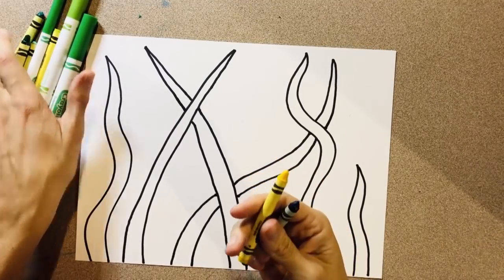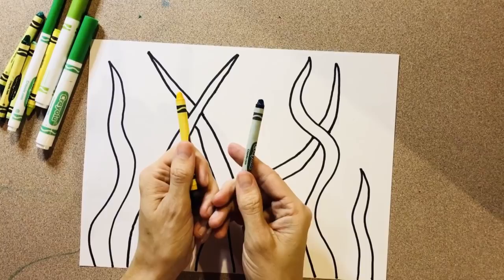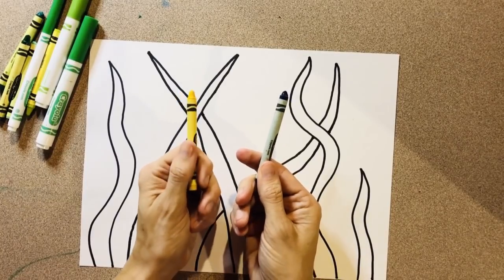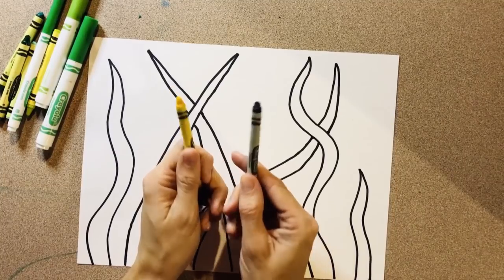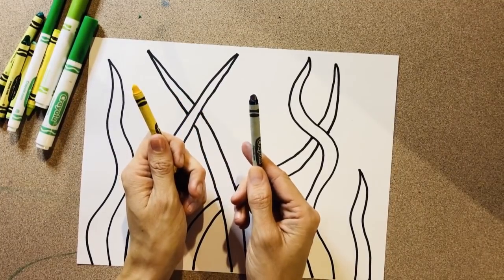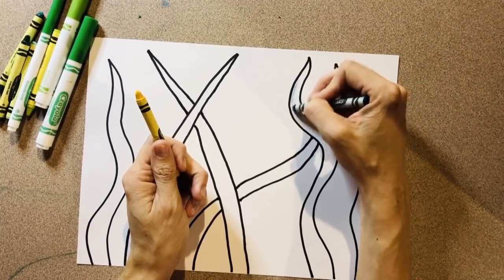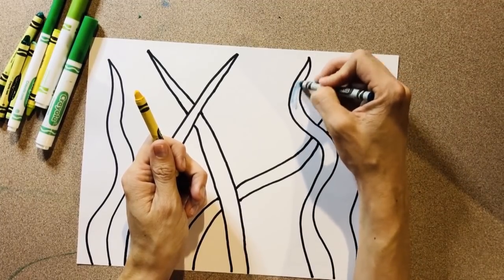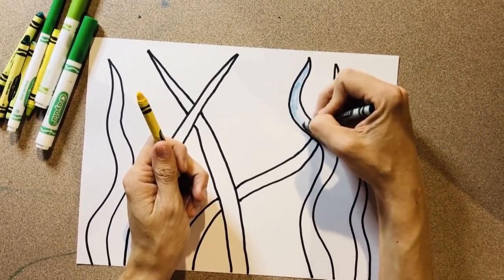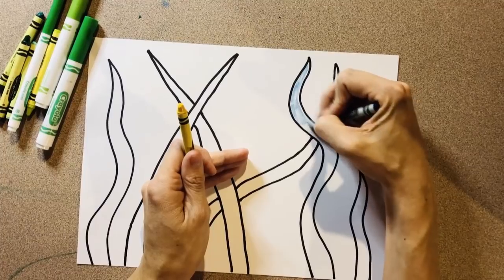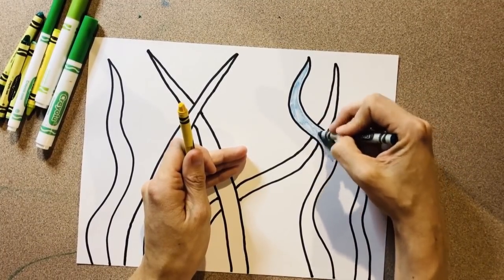Boys and girls, you can also make your own shade of green with blue and yellow. Blue and yellow are two primary colors that mix together to make green. So if I want to try to color this blade of grass green, I would add a light layer of blue. Blue is a very strong color, so I don't need very much of it.